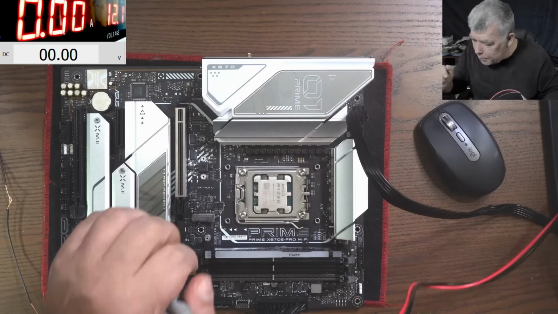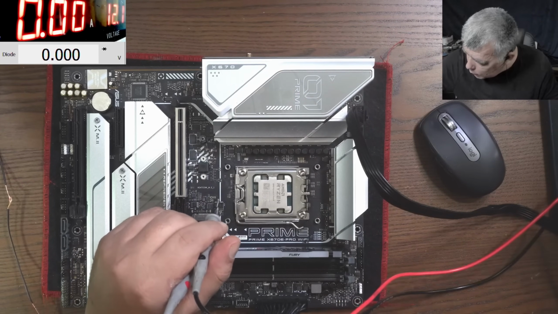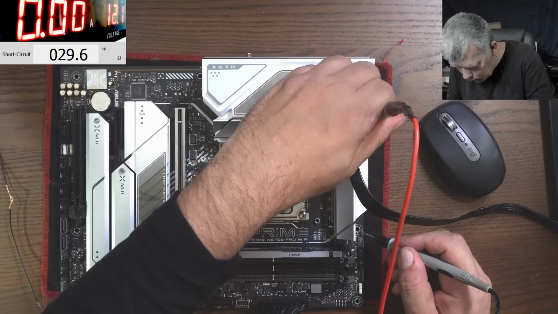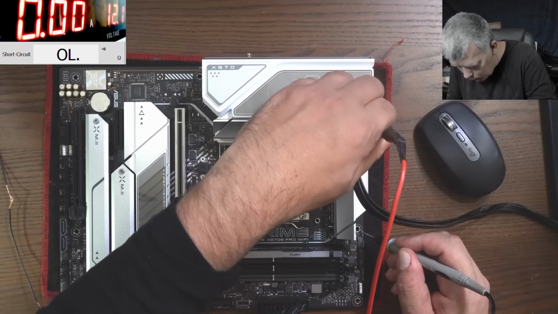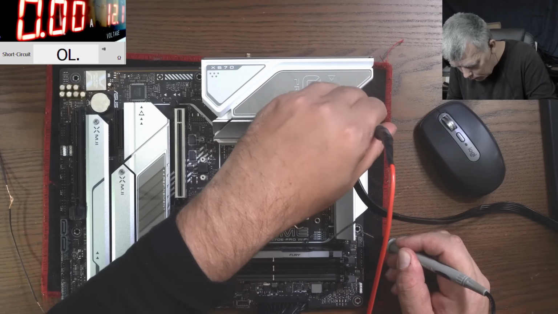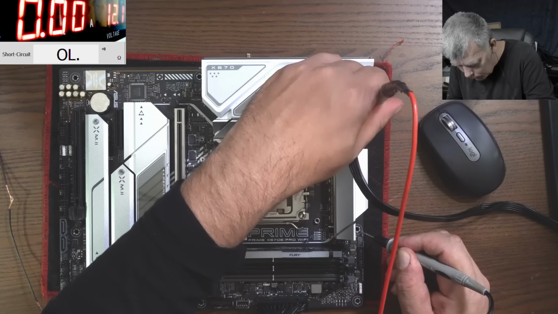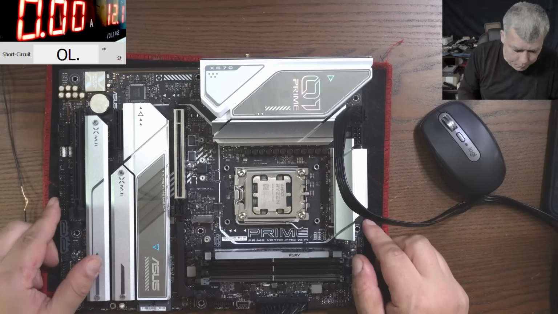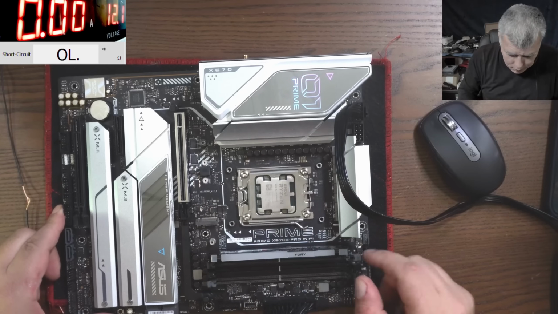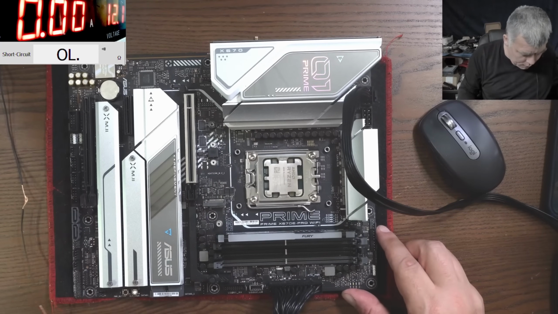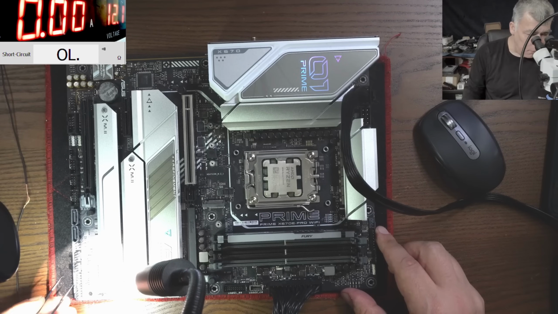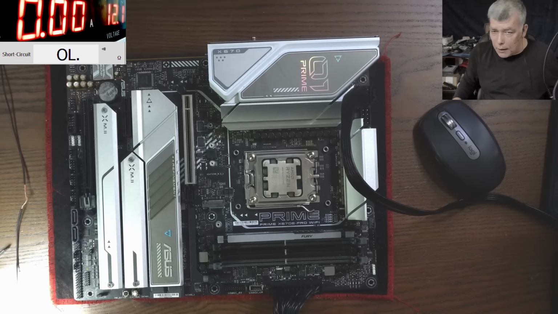Before we plug in the power, let's be sure we are checking the 12 volts for short. So the 12 volts is not shorted. Okay, the power is plugged in, we can see the light here. Now let's press the power button, let's see where it is. The power button is here. Okay, and nothing happened.